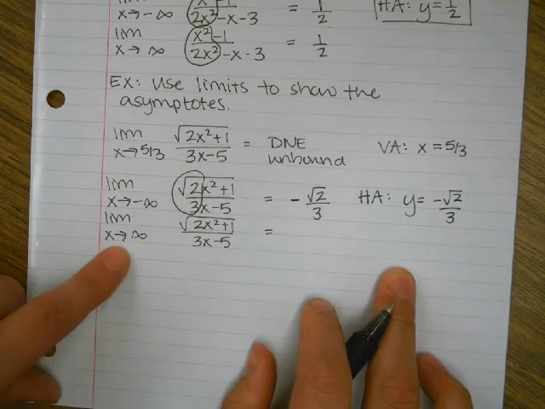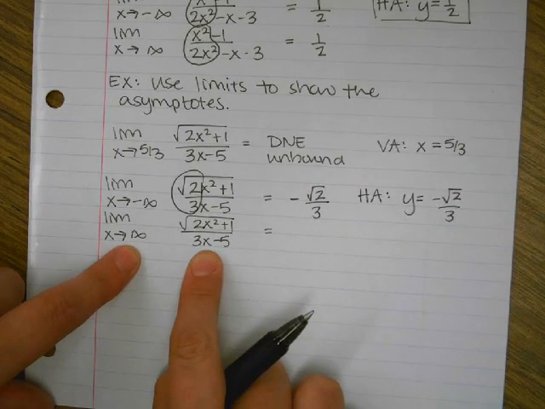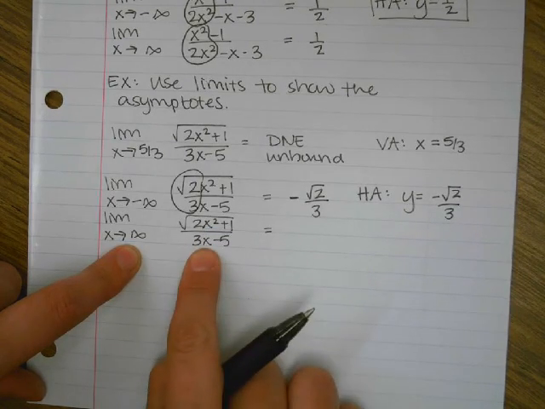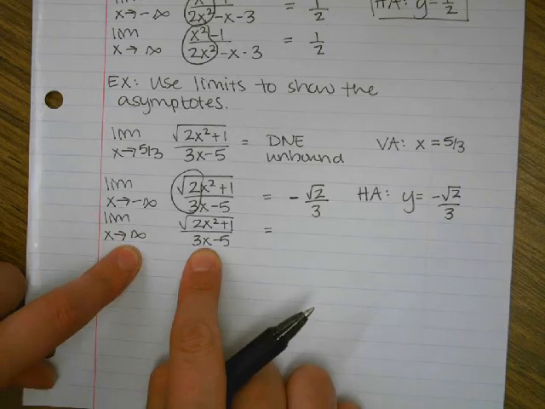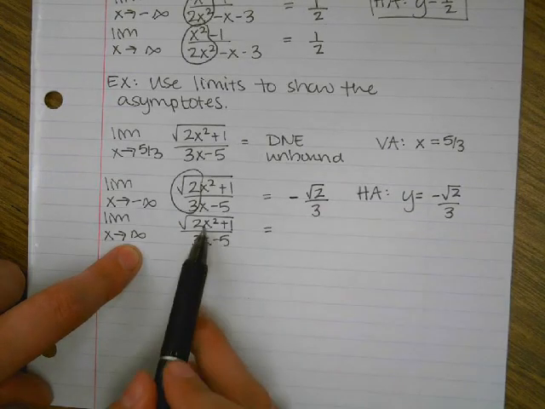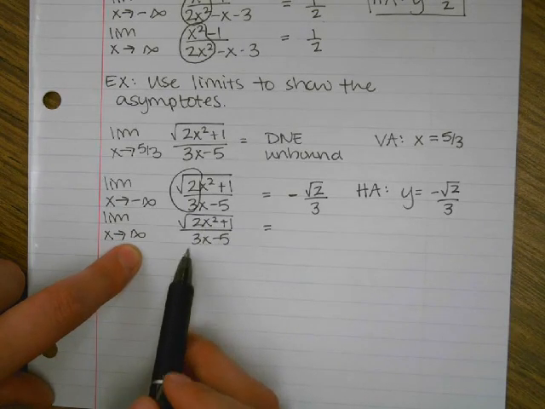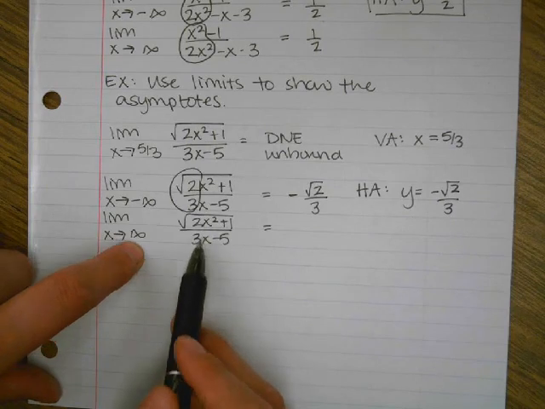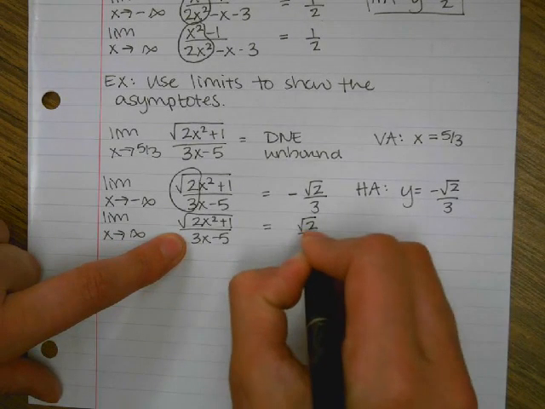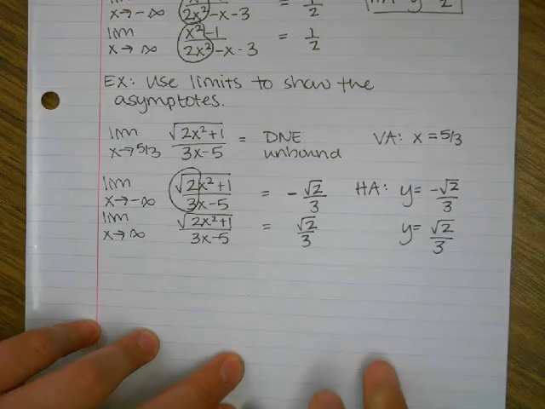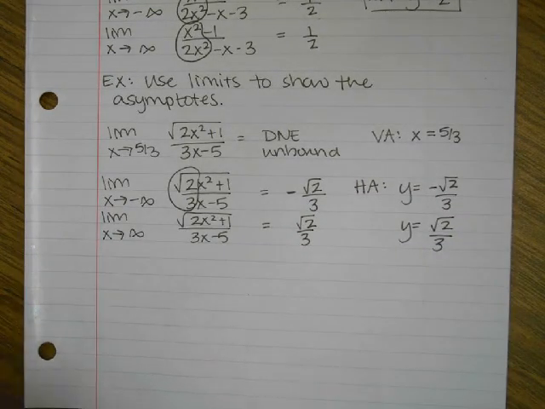All right? Now I'm going to do the same thing for the function, but I'm looking at the right side of the graph this time. And on the top, when I plug in infinity, I just get a positive number. When I plug in infinity on the bottom, again, I get a positive number. The square root of x squared means that these two are going to be the same size of large number, and so I can think of them as canceling out. And that leaves me with root 2 over 3. So it looks like I have two horizontal asymptotes here. I have negative root 2 over 3 on the left. That's what the curve is approaching on the left. On the right, you have a different horizontal asymptote that the curve is approaching. So it looks like we've got two of them there.